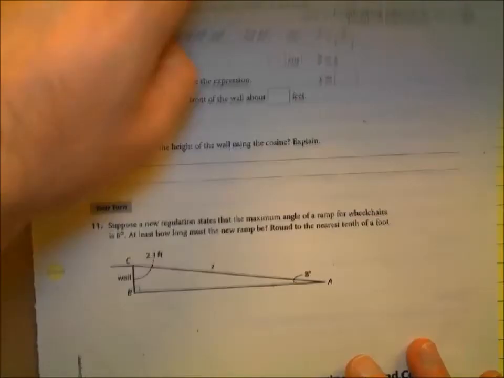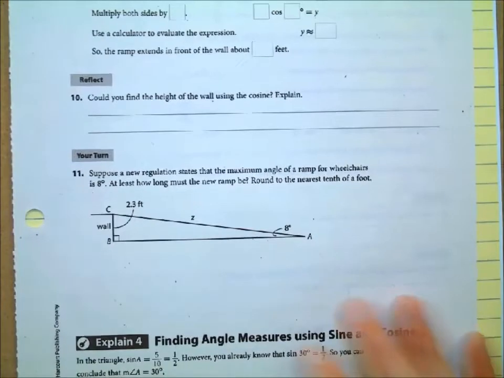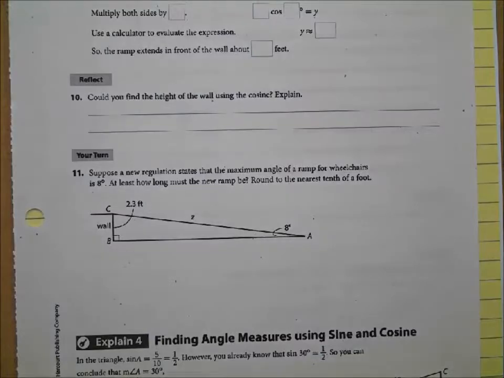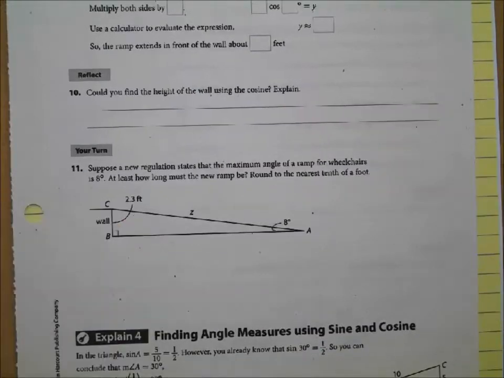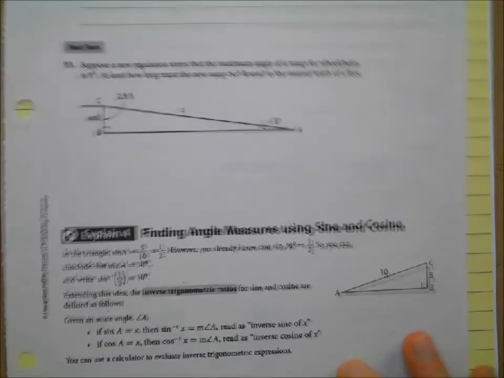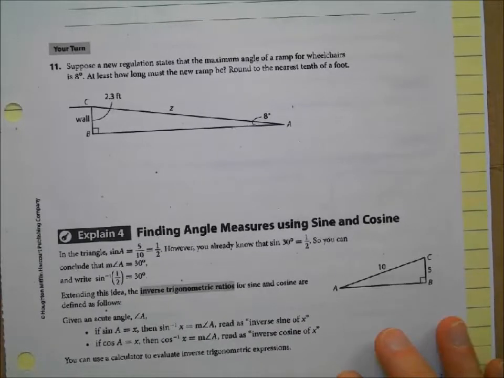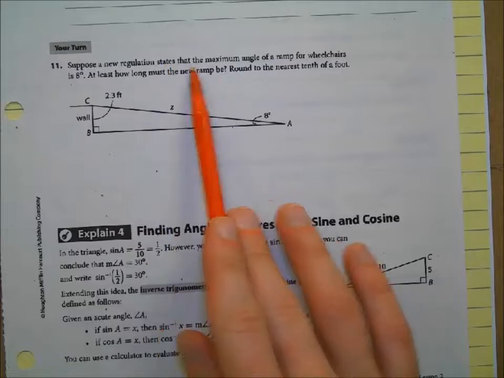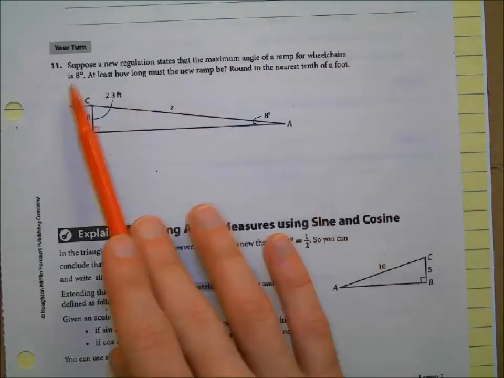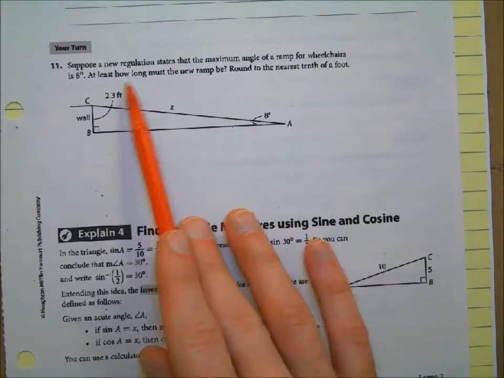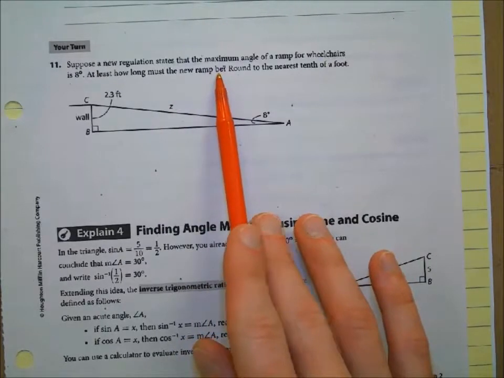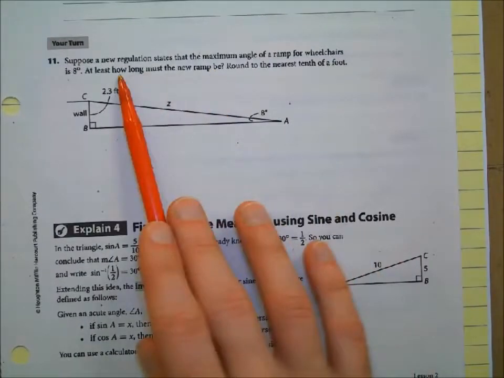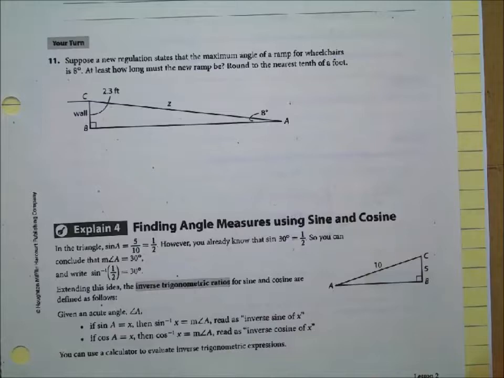So I'm not going to write all that out, but two strategies there: cosine with the Pythagorean theorem, or cosine with angle C. All right, I've got one here for you to try though. Number 11. You're asked to suppose a new regulation states that the maximum angle of a ramp for wheelchairs is 8 degrees. At least how long must the new ramp be? That's kind of a complex sentence there, but round to the nearest tenth of a foot.